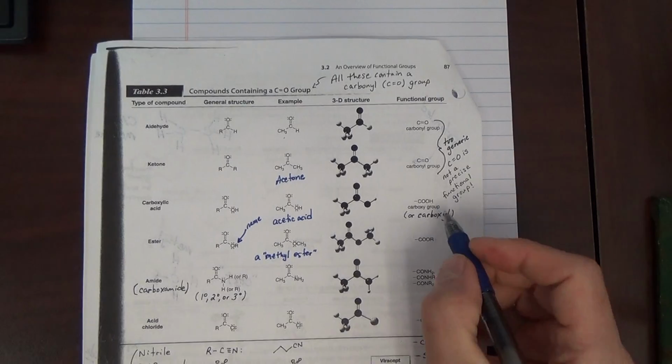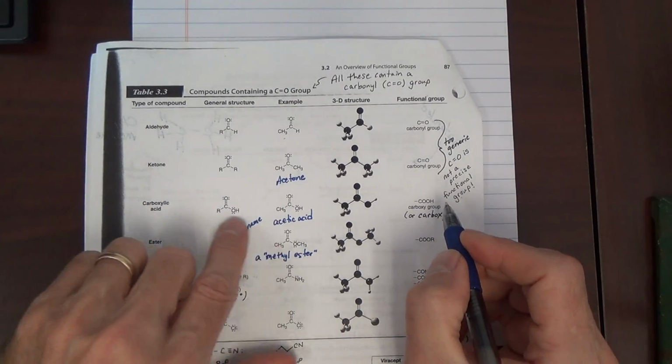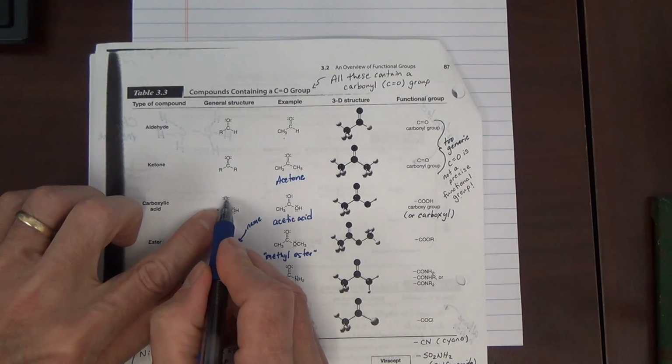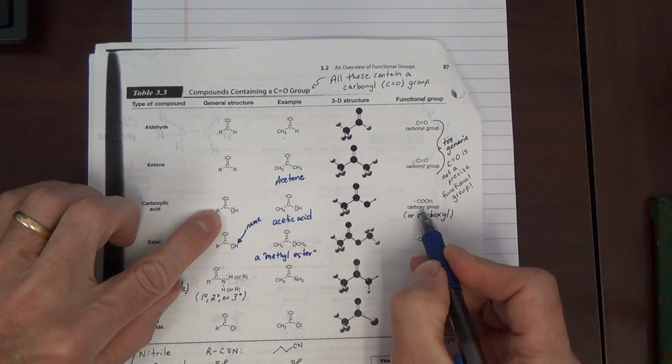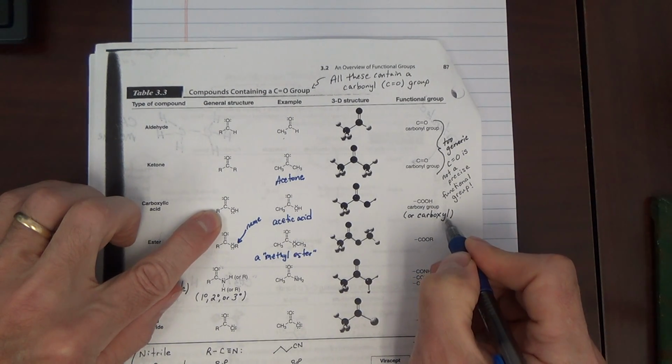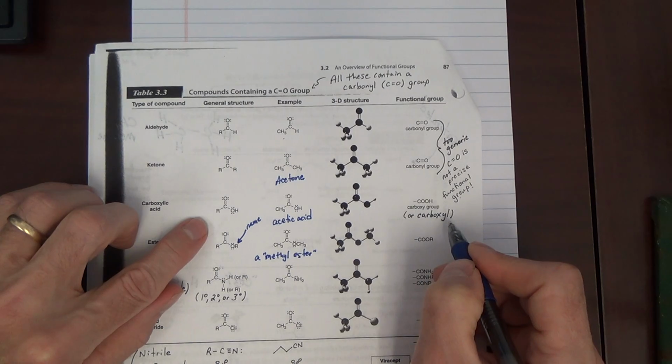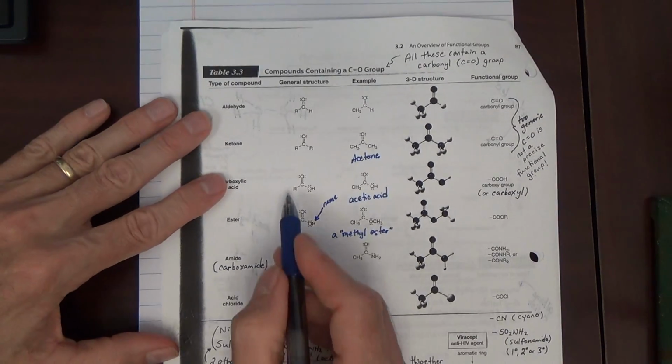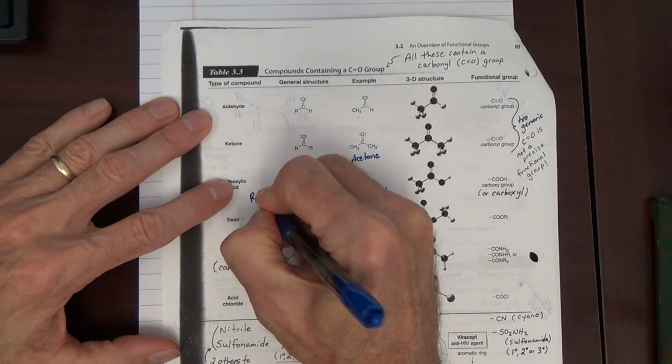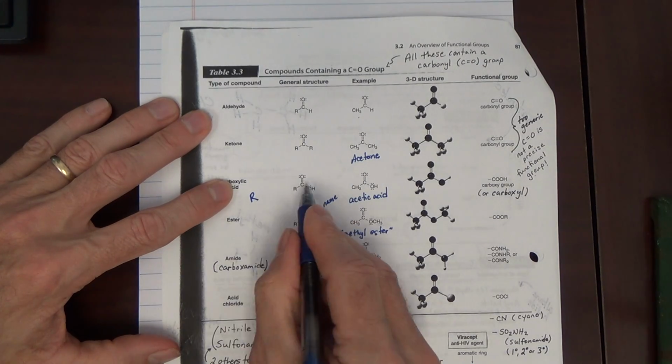By the way, we didn't point out over here the R and then the remainder, that is a carboxy group or carboxyl. Okay? If we can make this more generic, this over here is R and then the group. It can be condensed.